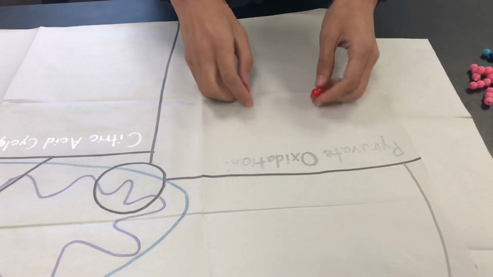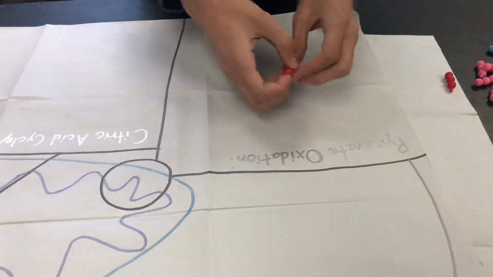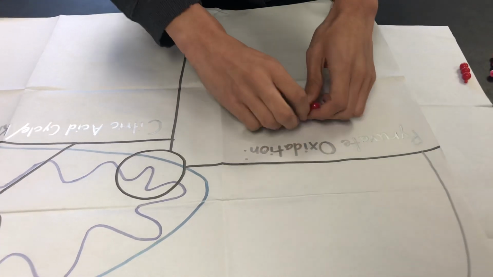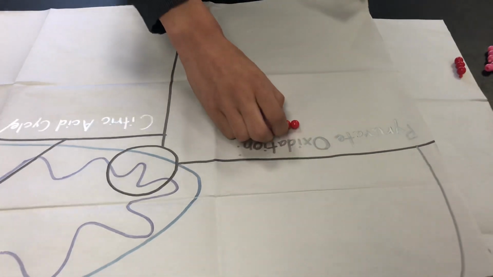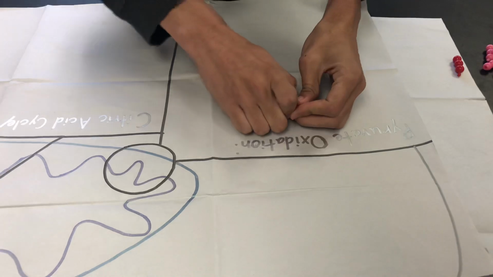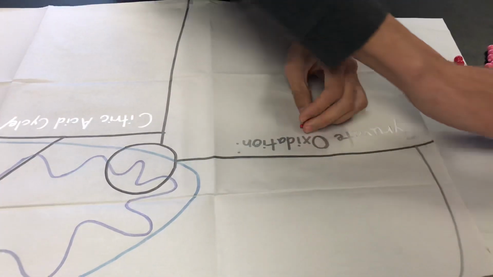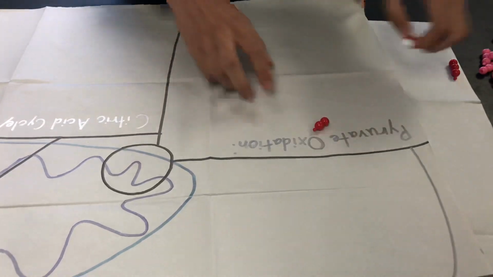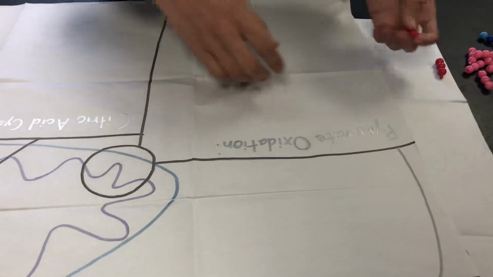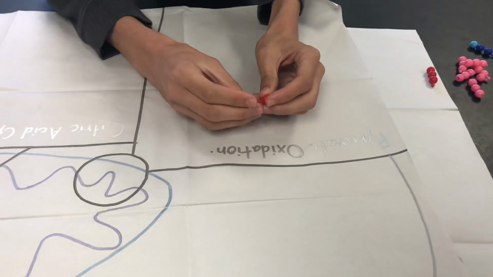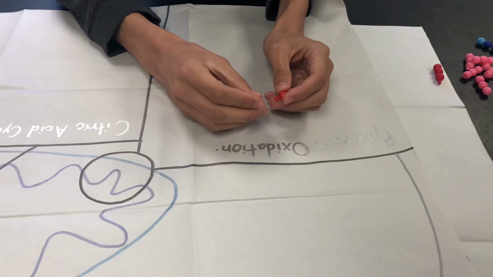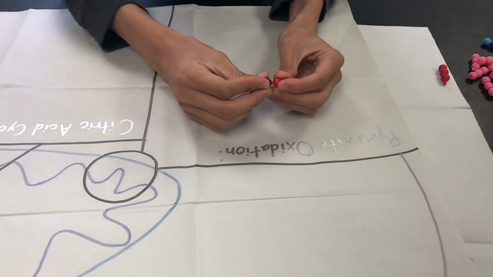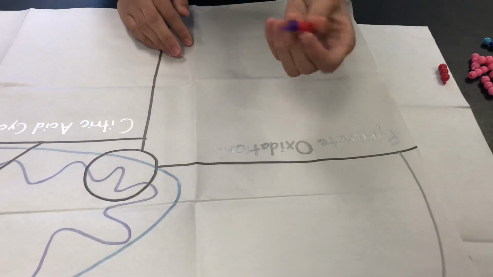The pyruvate from here are oxidized, and they lose a carboxyl group. The carboxyl group escapes through the cell and is diffused out in the form of CO2. And from here, the now reduced pyruvate molecule, which is now known as acetyl, binds with coenzyme A, forming acetyl-CoA.